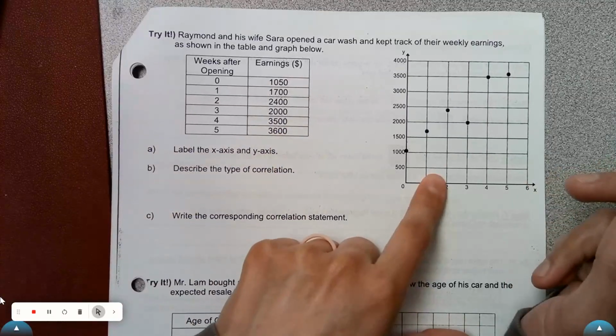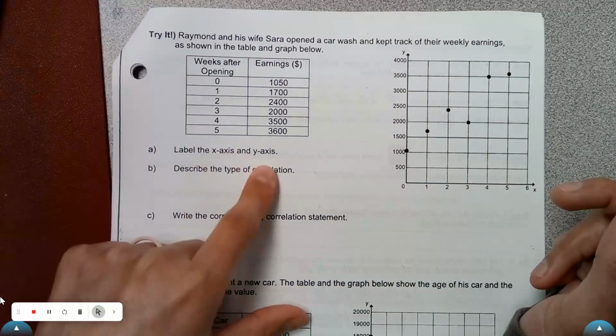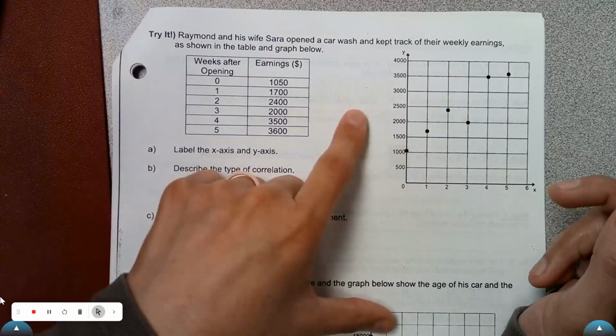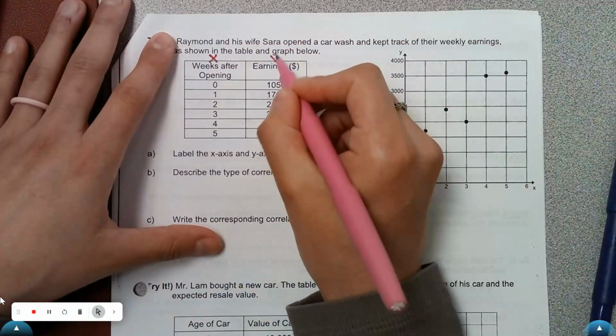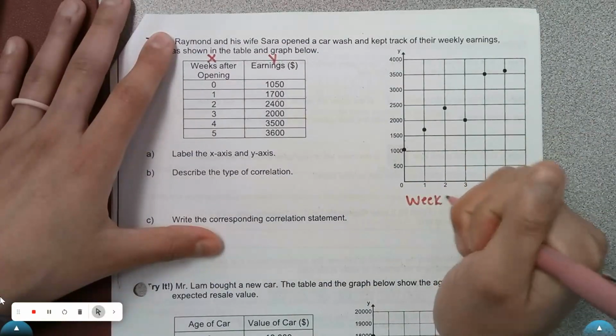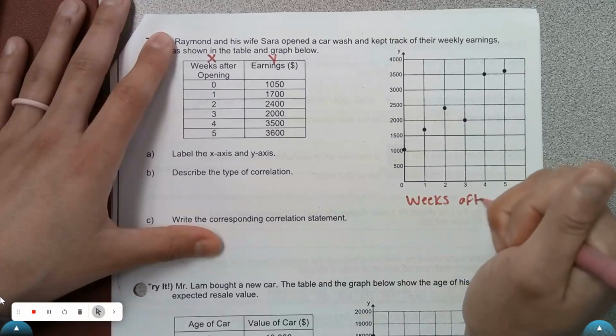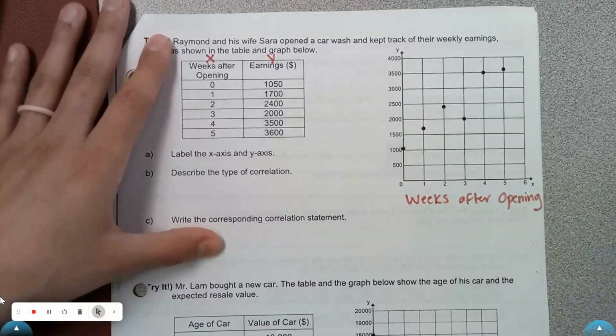And here are those points already plotted for you. So the first thing that I want to do is I want to label my X and my Y axis. So always check and see if the labels are there. So I'll make this X and I'll make this Y. So this is weeks after opening. And for the Y, I'm going to put the earnings. So I'll put that over here.